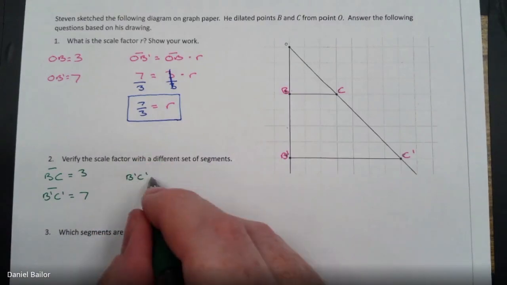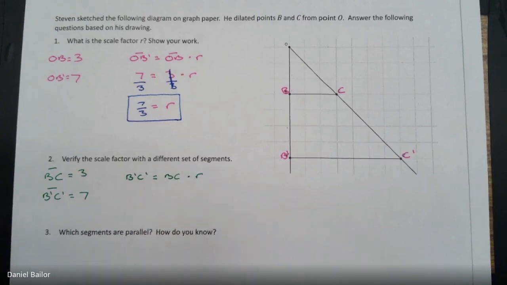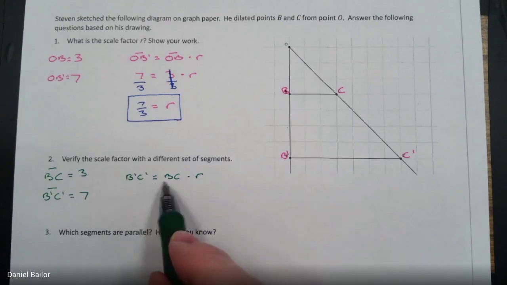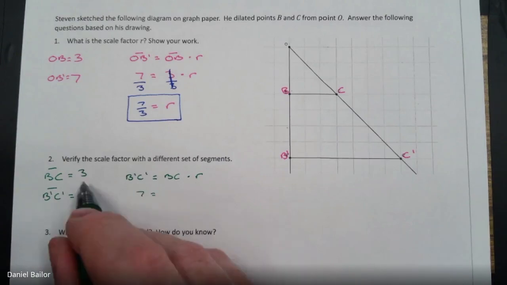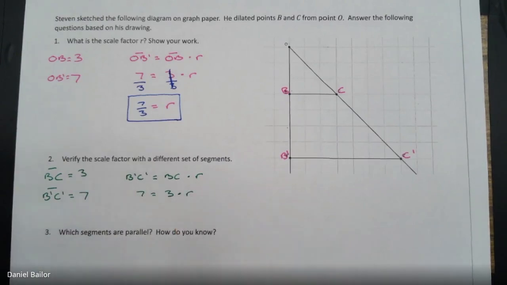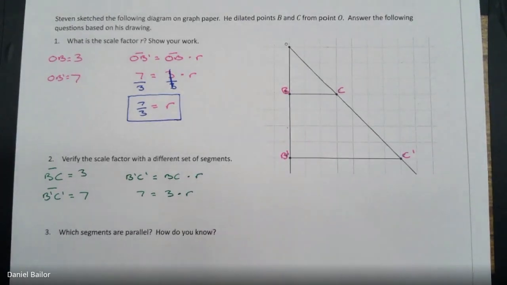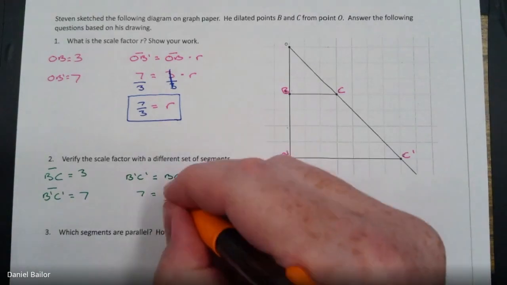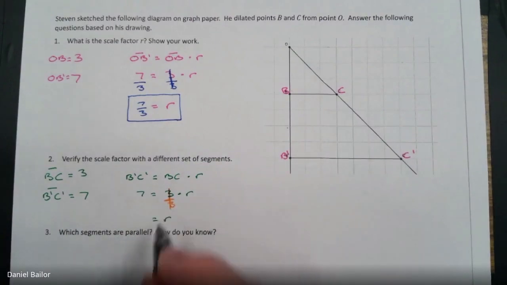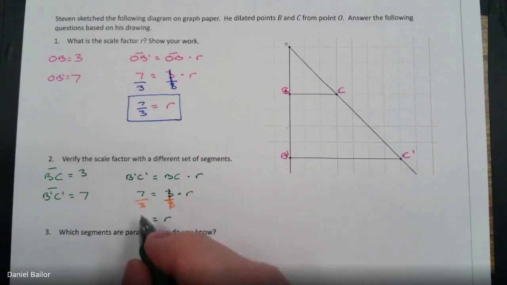So I still use my equation. The new equals what we started with times the scale factor. New equals the first times the scale factor. Well, B prime C prime is 7. BC is 3. And R is R. Well, this looks exactly like what we did up here. In fact, we know it's exactly what it is because if I divide by 3, 3 divided by 3 is 1. 1 times R is just R. But if I divide by 3 on this side, I have to divide by 3 on that side. So I still get R equals 7/3.